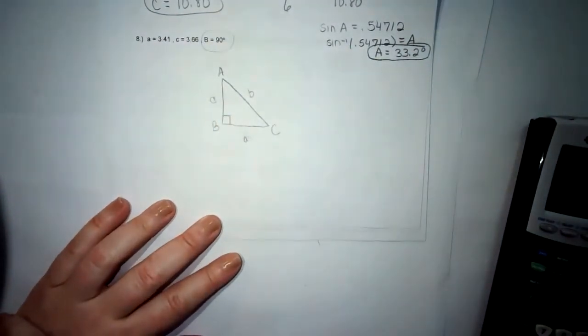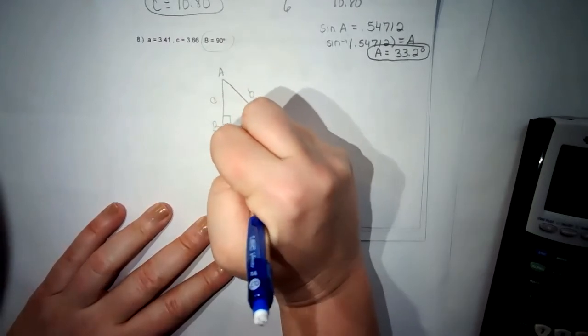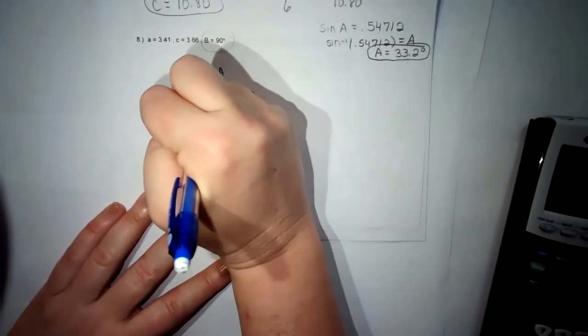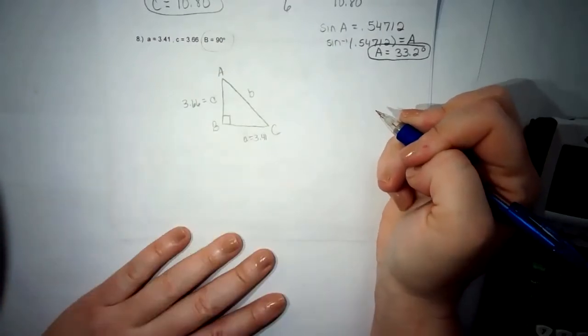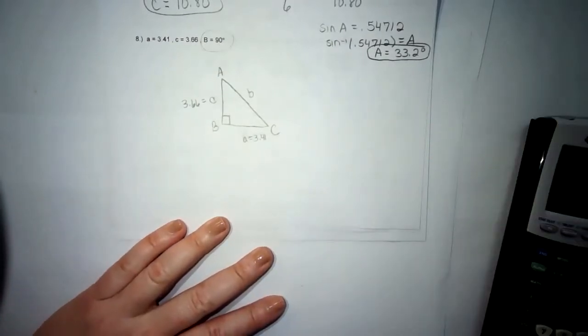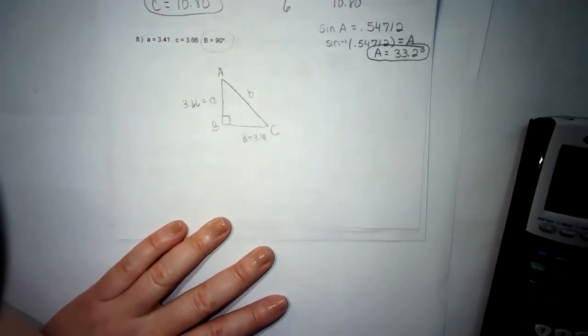I can't even draw it right. Okay, so 3.41, let's see, 3.66, and of course that's 90. Okay, so what's the first thing that we're going to do here since it is a right triangle and we have two sides? We're going to do Pythagorean, but it's going to be super weird.